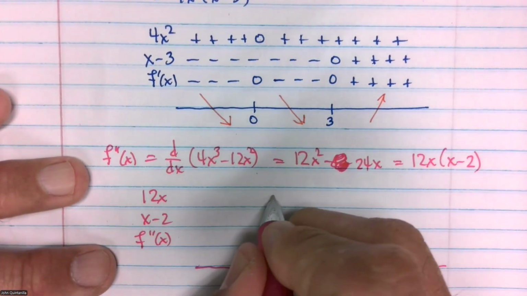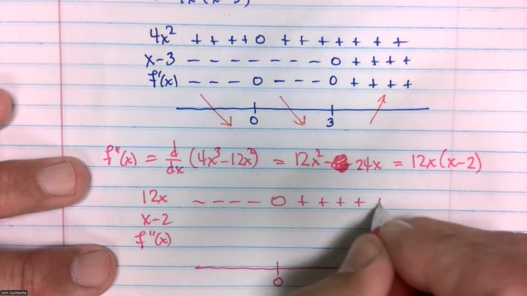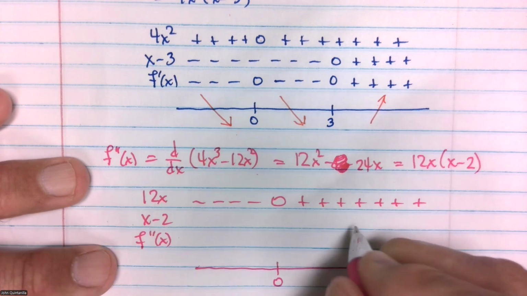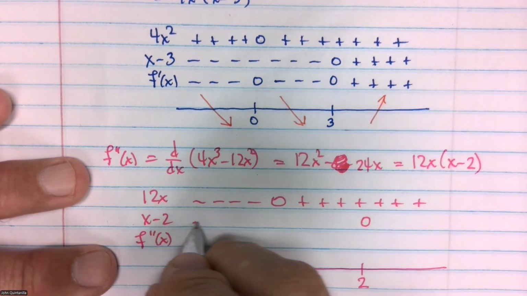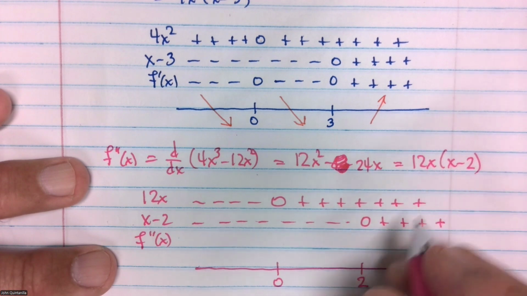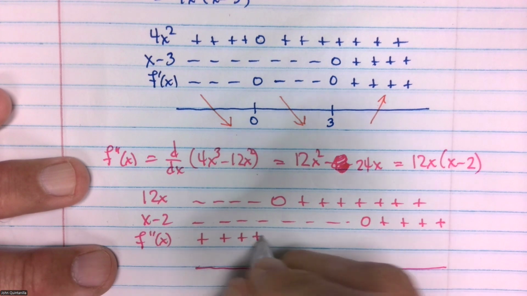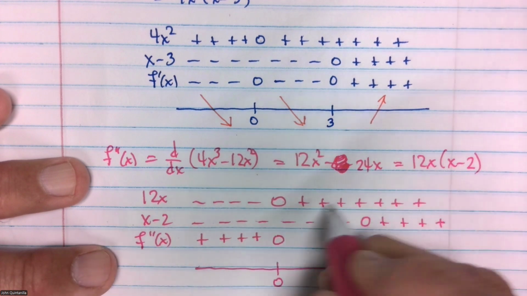12x is going to be 0 at 0. It is negative to the left of 0 and positive to the right of 0. x minus 2 is 0 at 2. It is negative to the left of 2 and positive to the right of 2. And so multiplying, negative times negative is positive. 0 times negative is 0.